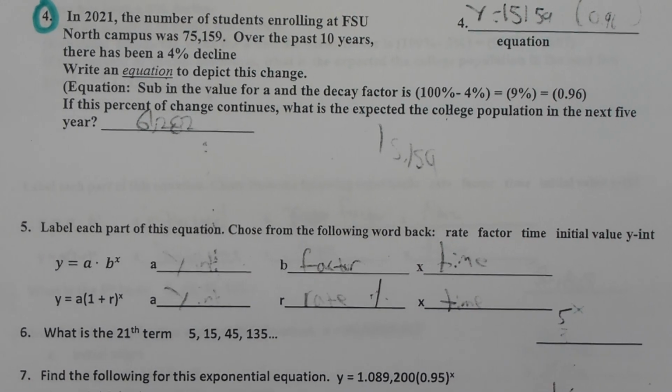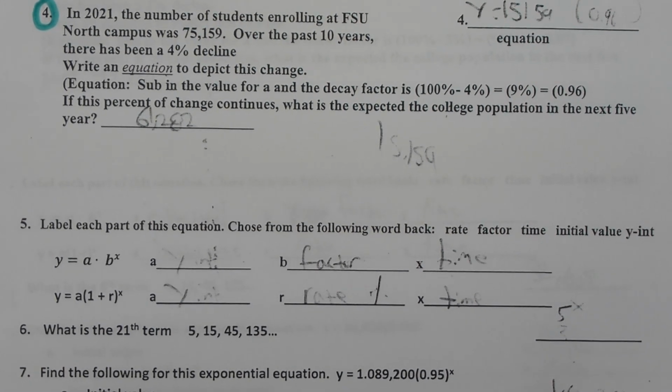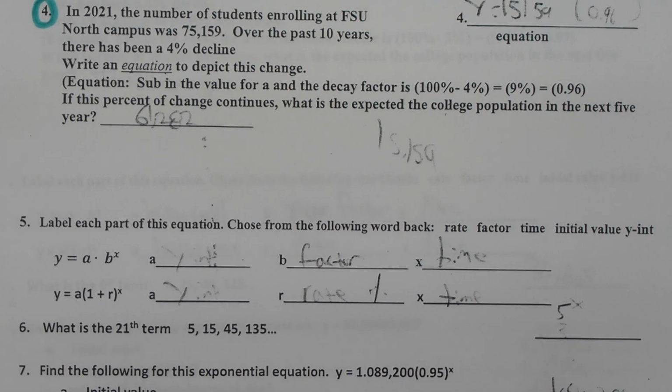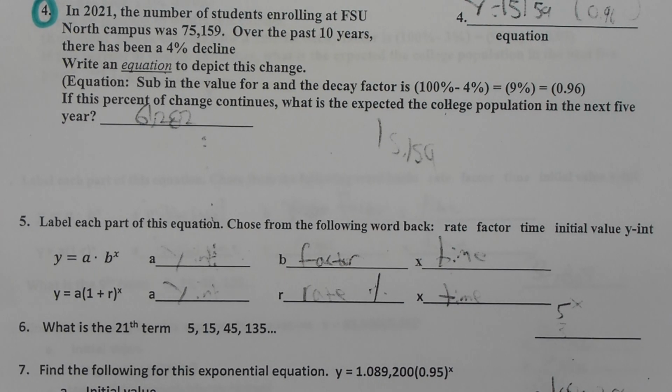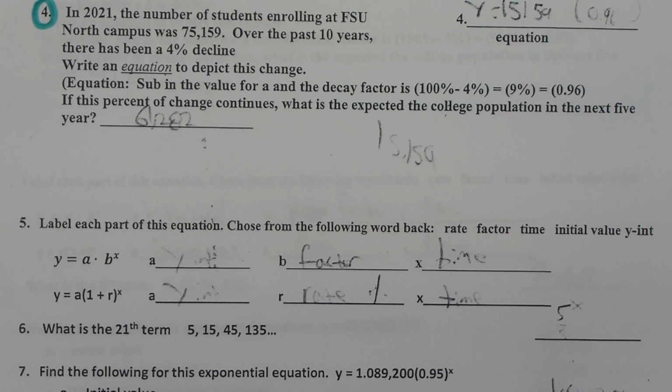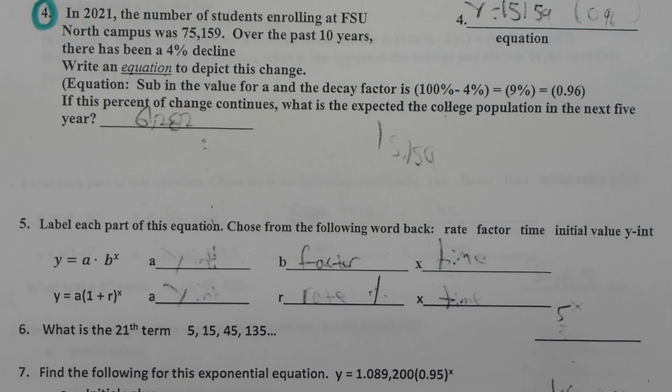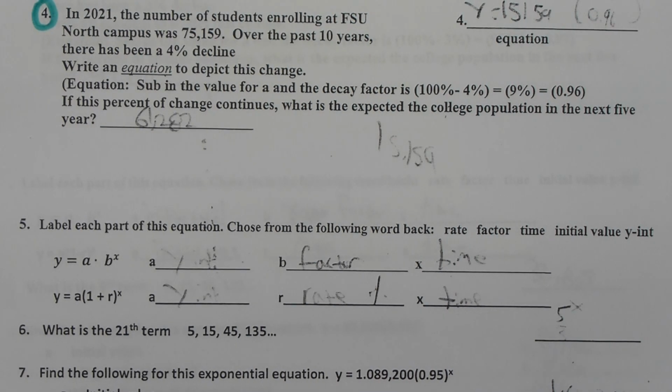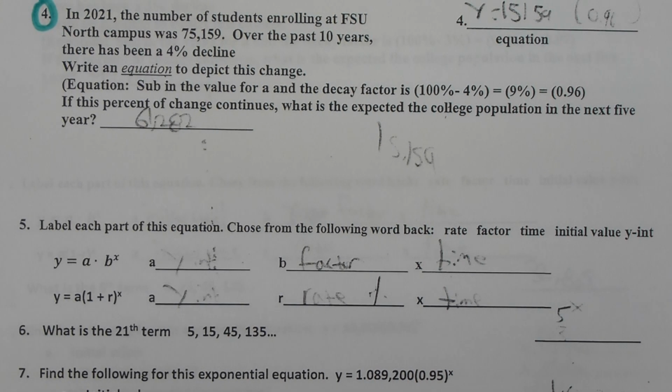Okay, here's a question that came across my desk from a student about exponential decay that I think's worth going over because I think it's a little bit confusing or misleading. So we're at the top, number 4. In 2021, the number of students enrolling at FSU North Campus was 75,159. Over the past 10 years, there's been a 4% decline. Write an equation to depict this change.